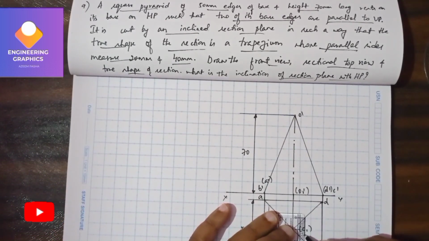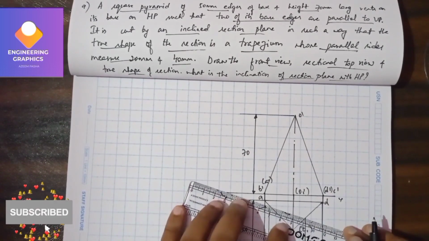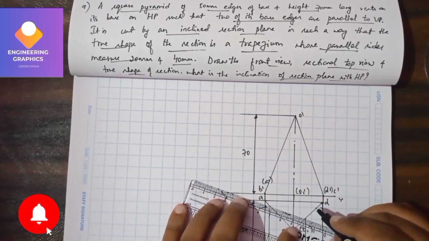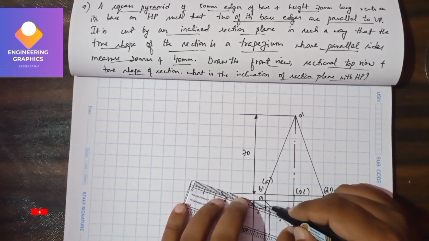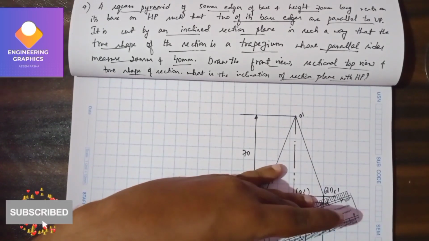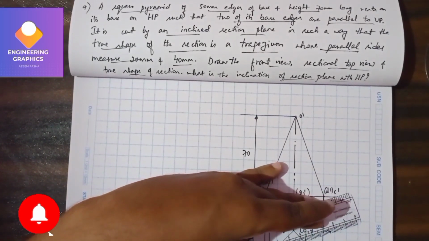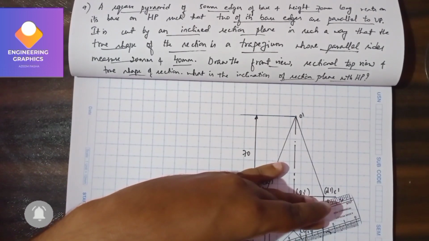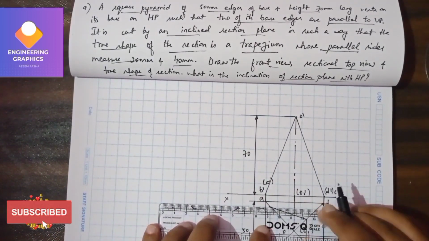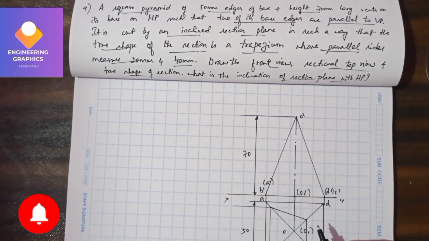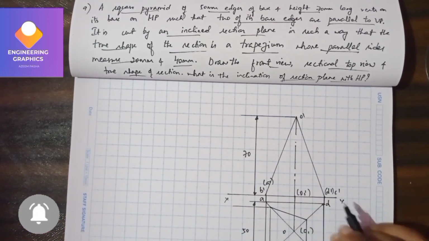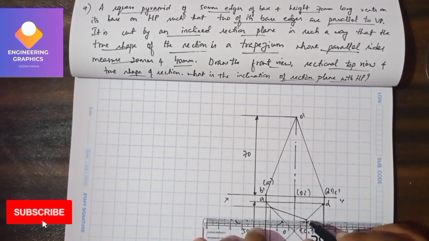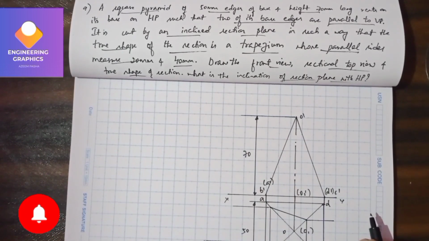So this is the trapezium, which is having parallel edges 40 and 20. It's 40. This is 20.